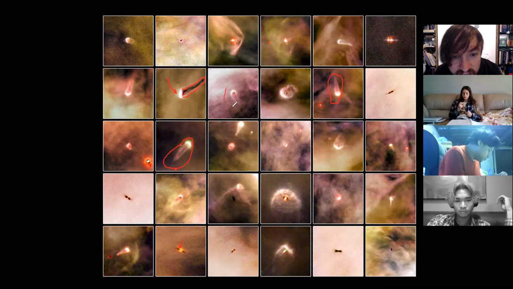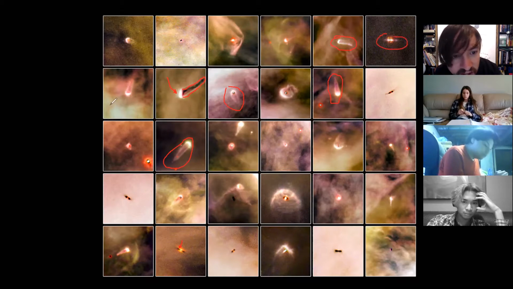They would just see these heated up pieces of gas and nebula and think, what the hell is going on here? They called them Herbig-Haro objects. And over time, they started to realize that there were protostars buried in there that were forming their jets. Does anyone know what I mean by a protostar?